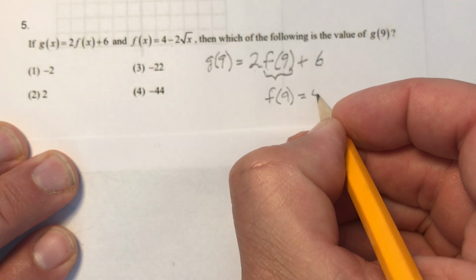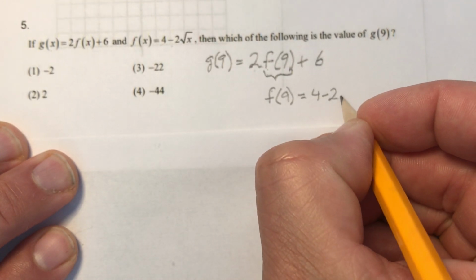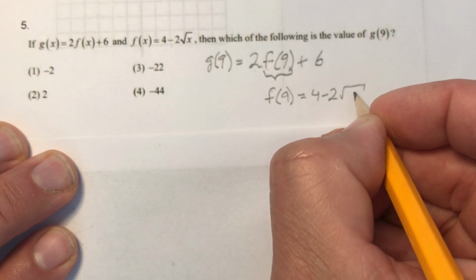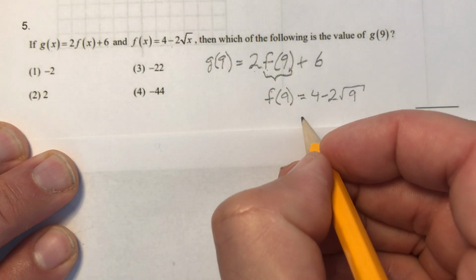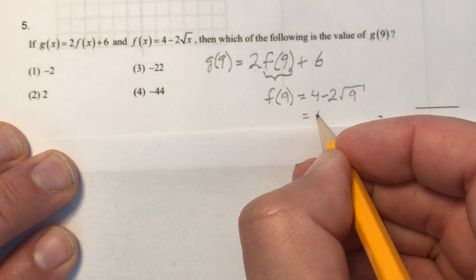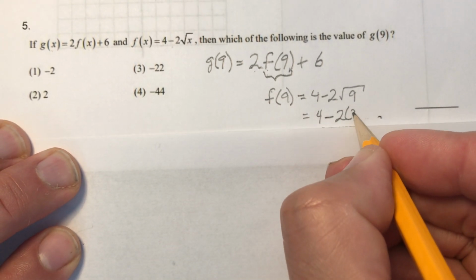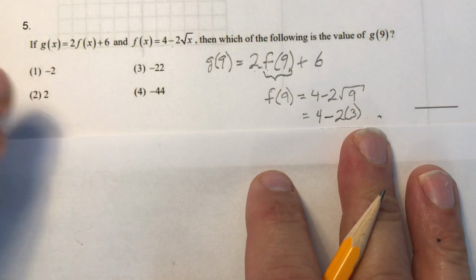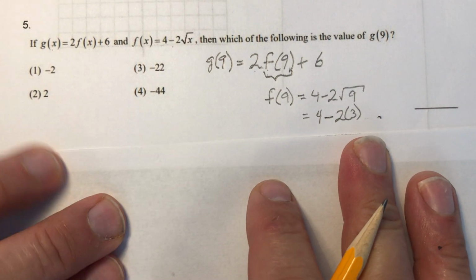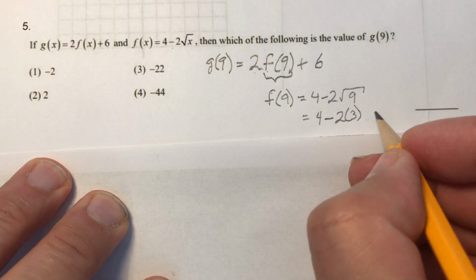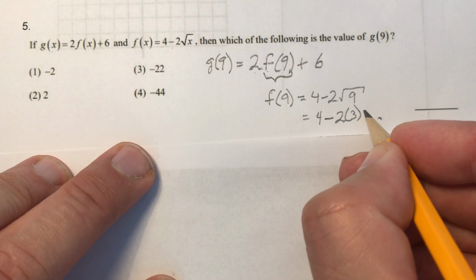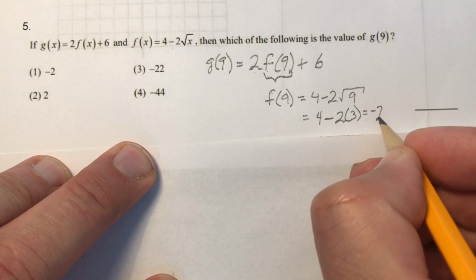So you need to do 4 minus 2 times the square root of 9. If you can calculate that, you'll be dealing with 4 minus 2 times 3, which is negative 2. That's a 6. 4 take away 6 is negative 2.